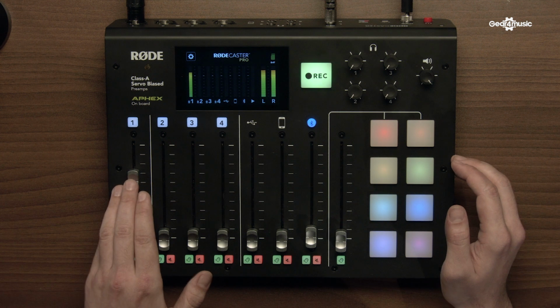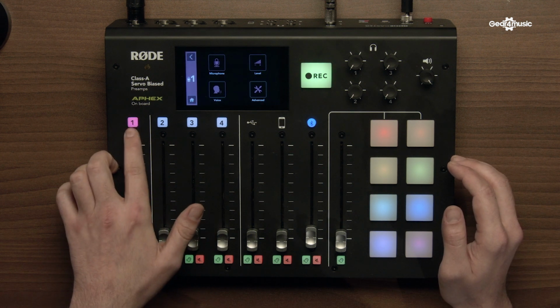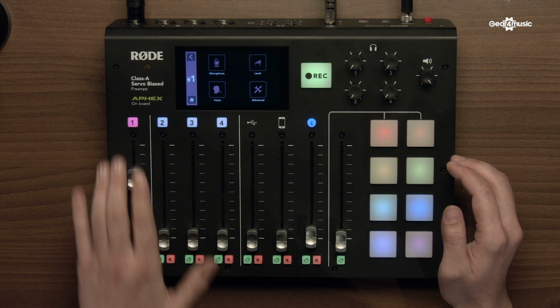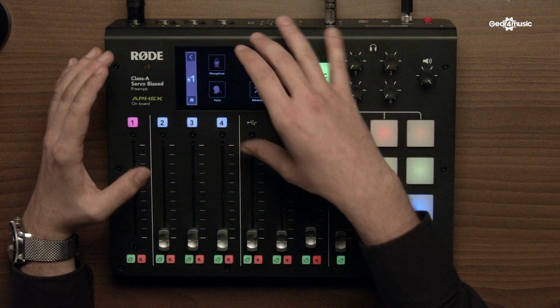Now, first of all, when you turn on the RØDECaster Pro and you turn up your fader, you can press on the channel button directly above the fader that you're actually controlling. And it brings up a whole bunch of options here so that you can really easily set up the sound to perfectly match your voice.